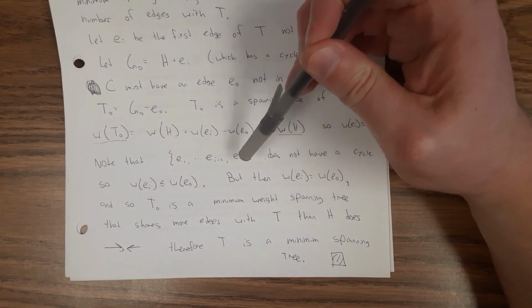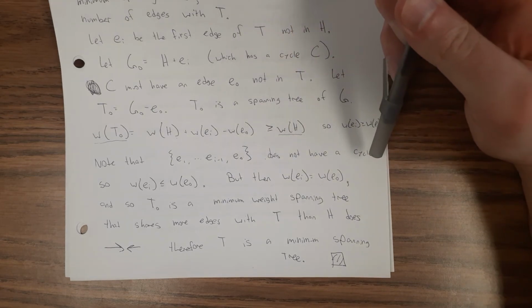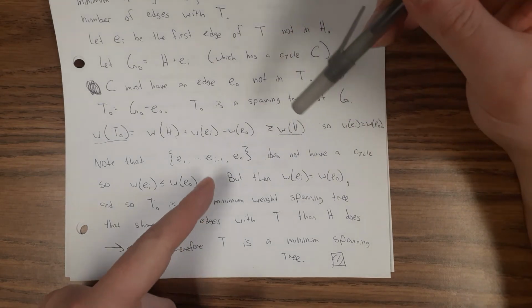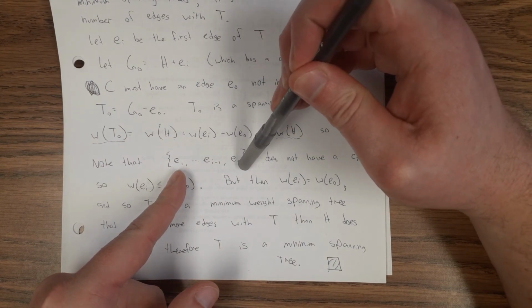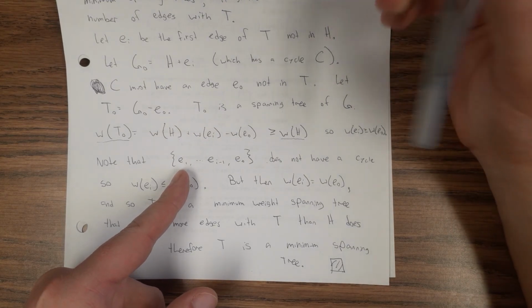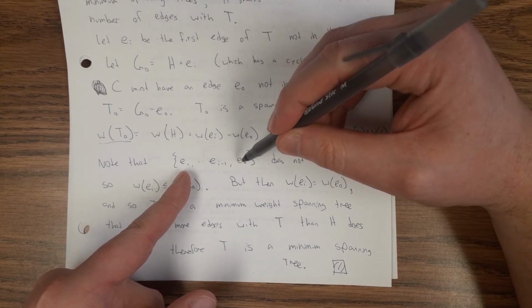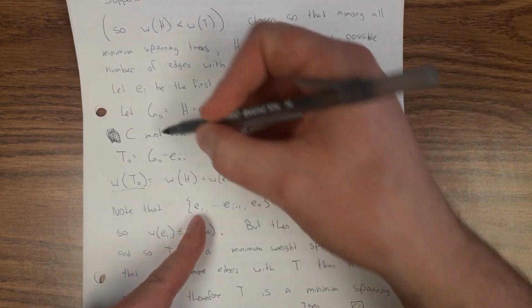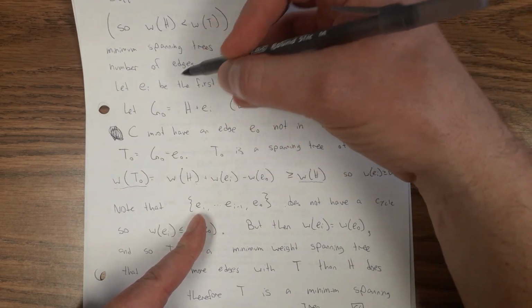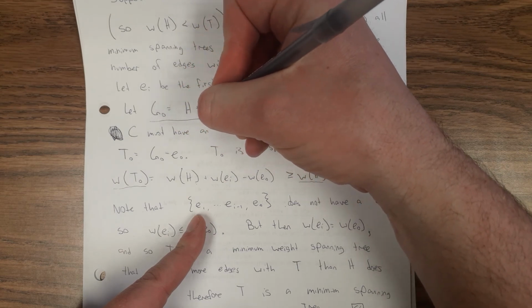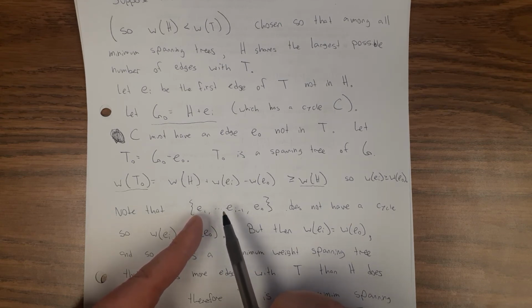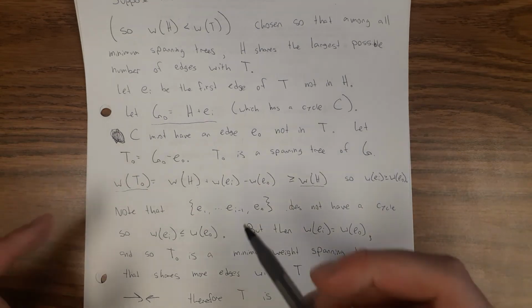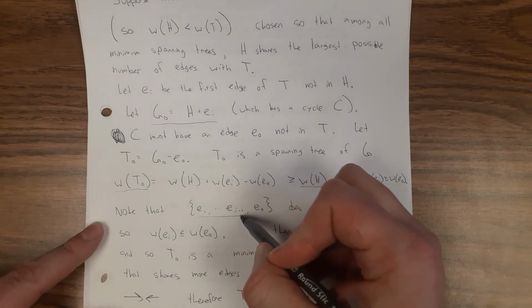This set of edges does not have a cycle because this set of edges is all contained in, for example, this is contained in G naught, right? Because H and T both have all of these edges in common.